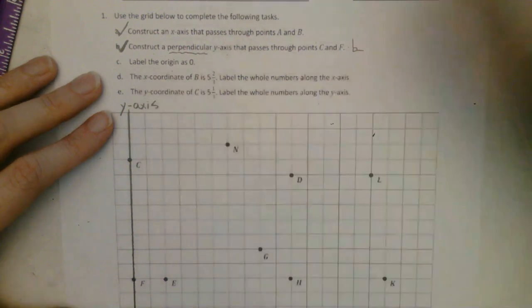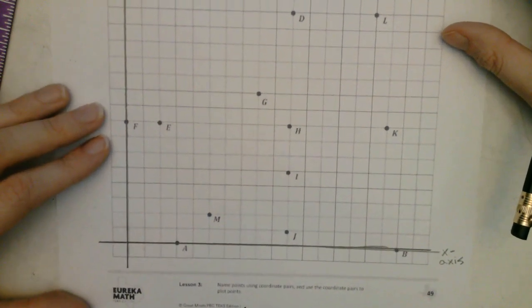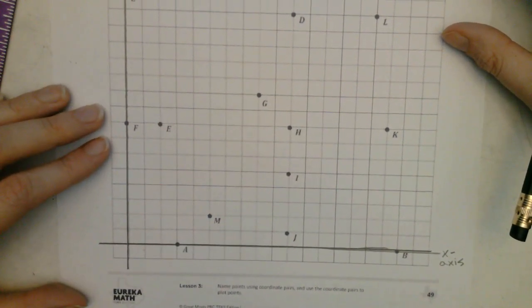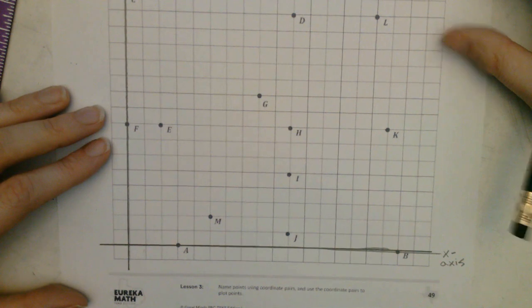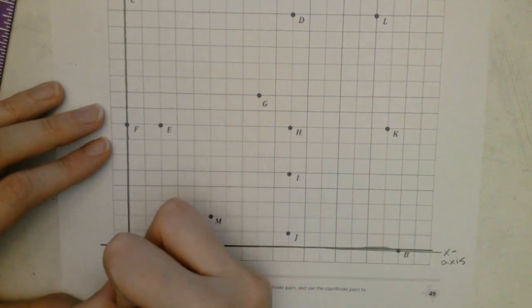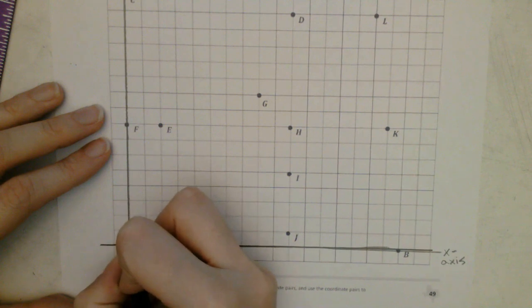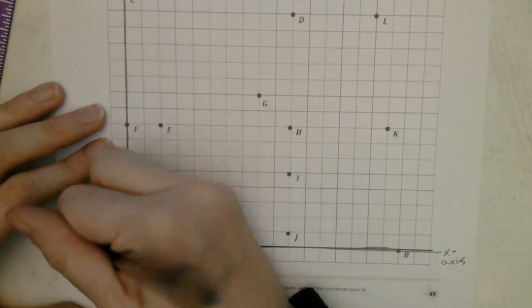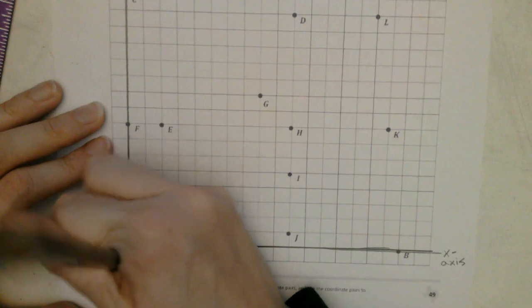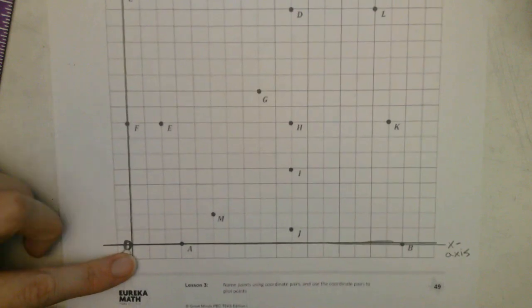Label the origin as 0. Remember, the origin is where the x and y axis intersect. So where they meet is down here. We're going to label this with a 0 at the bottom. Everybody label this point with 0. You can write it right next to it or underneath the point. I'm going to write it next to it on my paper. Wrote it right on the line.